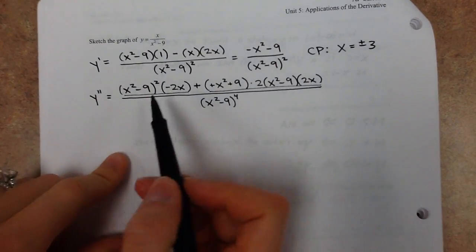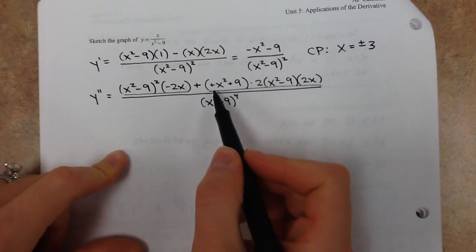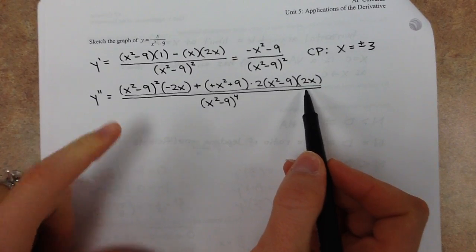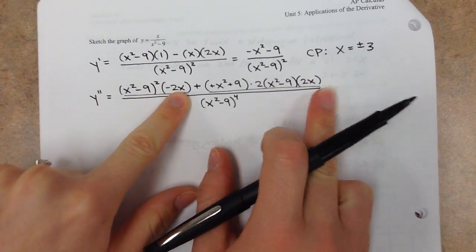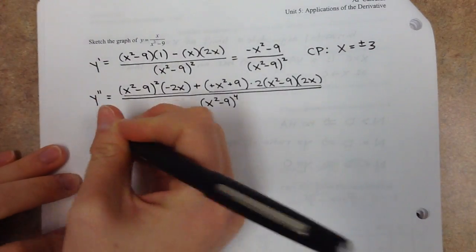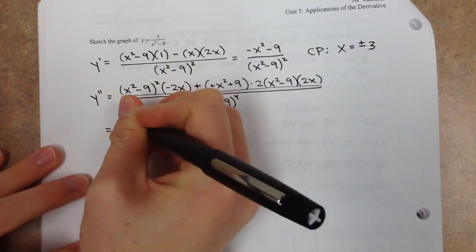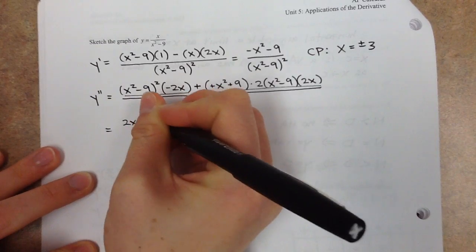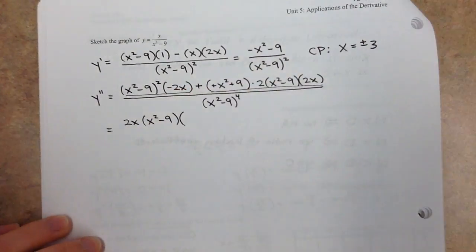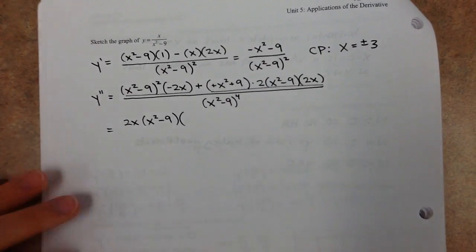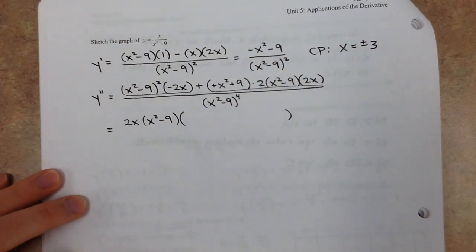So notice that this big term that I underlined and this big term that I underlined, they both have an x squared minus 9, and they both have a 2x. So in my algebra work, I am going to factor those out. So I'm going to factor out a 2x. I'm going to factor out one copy of x squared minus 9. And then the way that factoring out works, you have a big set of parentheses where you write all your leftovers. Okay, so let's do that.